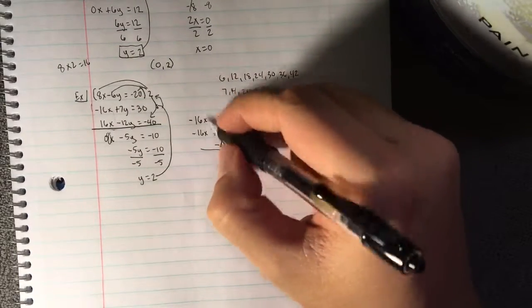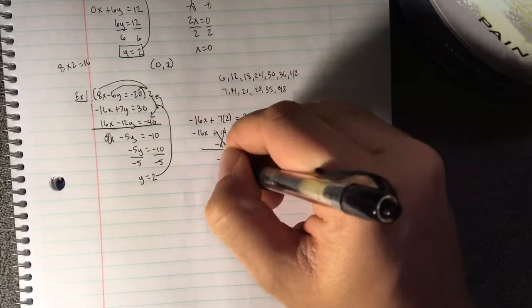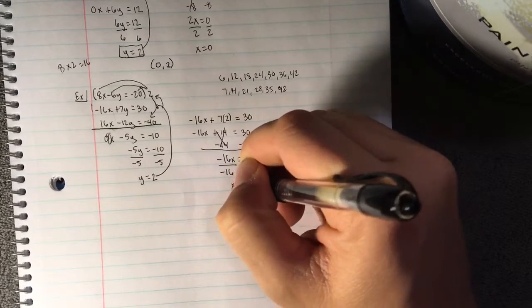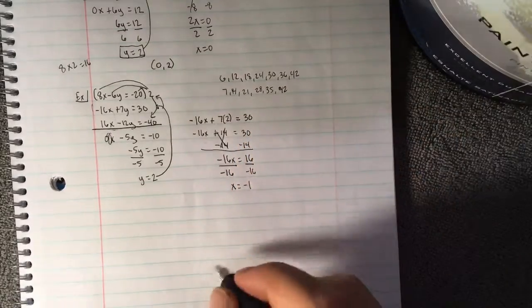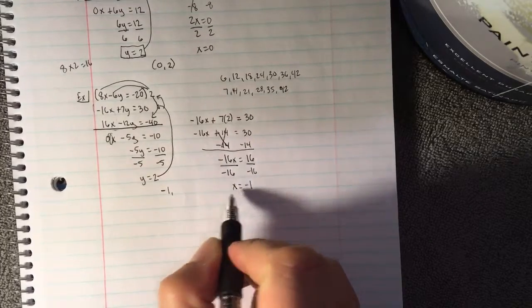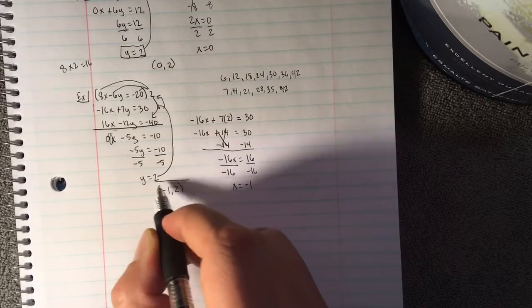That is now gone, and we have negative 16x equal to 16. We're going to divide by 16 on both sides, and x equals negative 1. Now our answer, remember I want us to write our answer as an ordered pair, so our x value is negative 1, and our y value was 2.